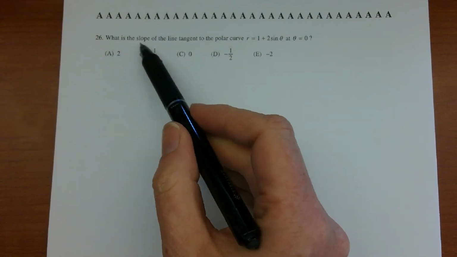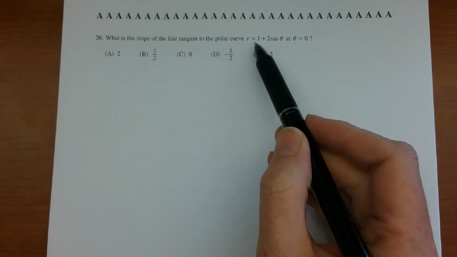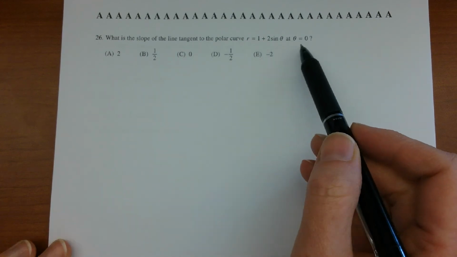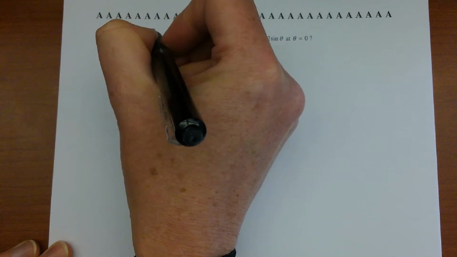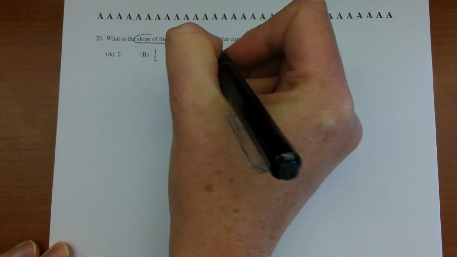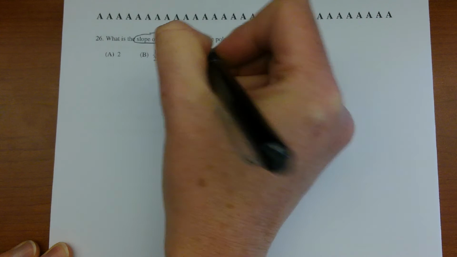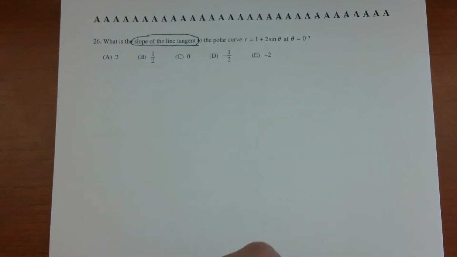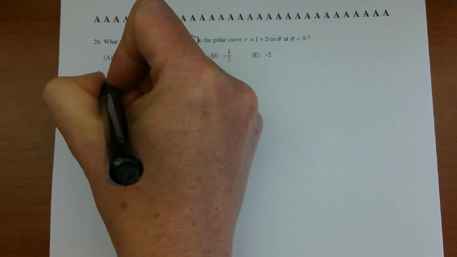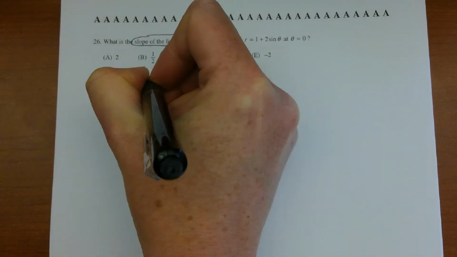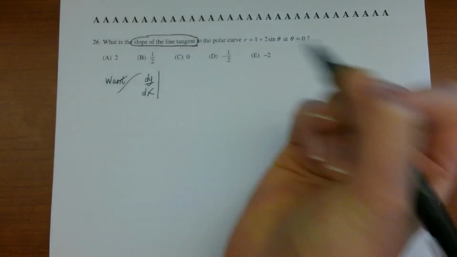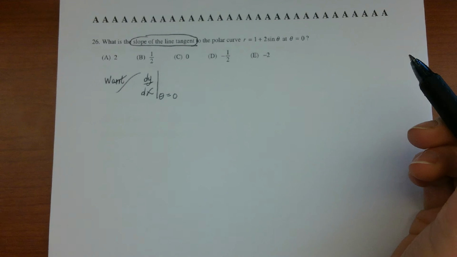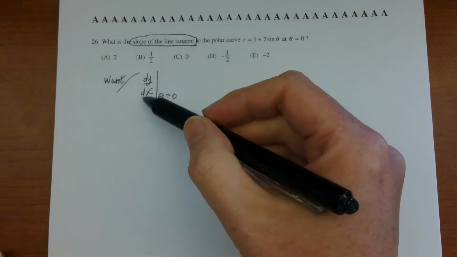Problem 26 wants to know the slope of the tangent line to the polar curve r equals 1 plus 2 sine theta at theta equals 0. So the slope of the tangent line, when they ask it like that, they basically mean, if you were to graph this and then superimpose an xy plane, what's the slope of the tangent line? So they're asking you for dy/dx, good old-fashioned dy/dx, when theta equals 0. That's what they want. And then you might think, well, how on earth would I get this?